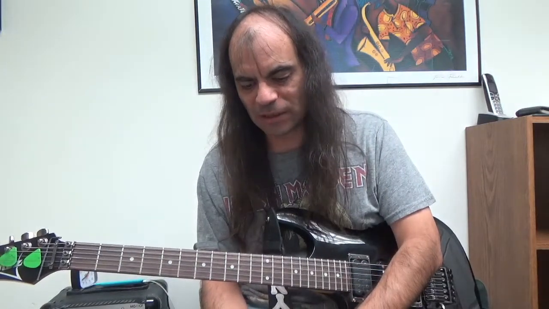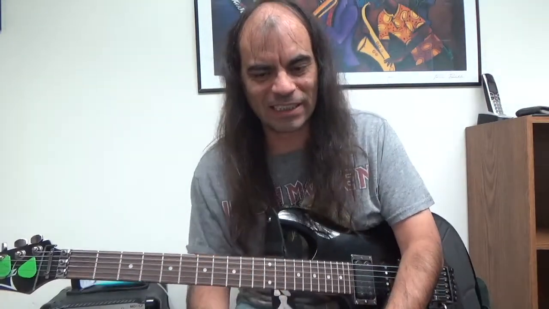When it comes to scales for lead guitar playing, there are literally thousands of them, which is true. I know, it's crazy, huh? But we don't need to learn thousands of them. We don't even need to learn hundreds of them. We only really need to learn one for our purpose here today, and we're going to get into that in a second.